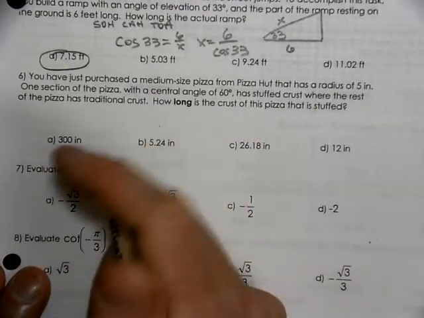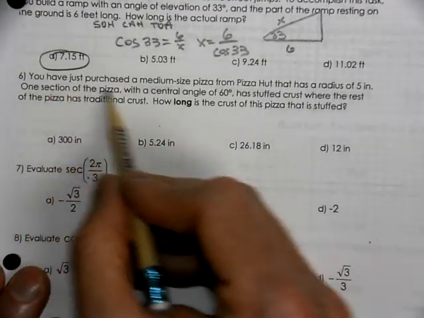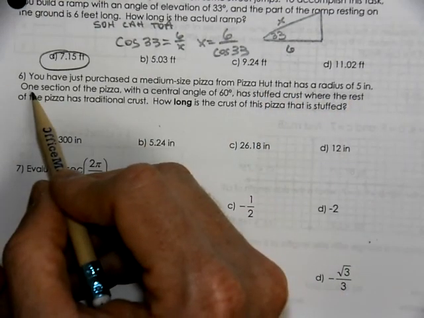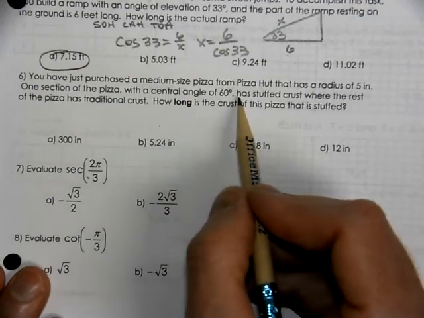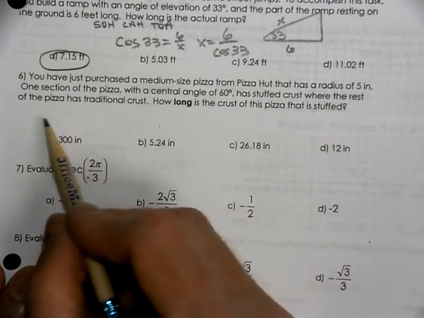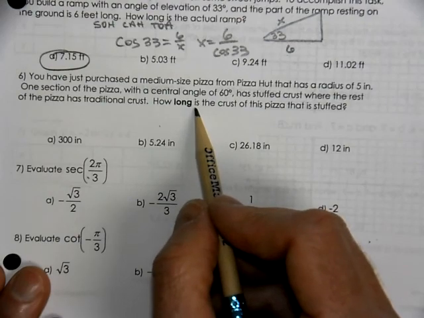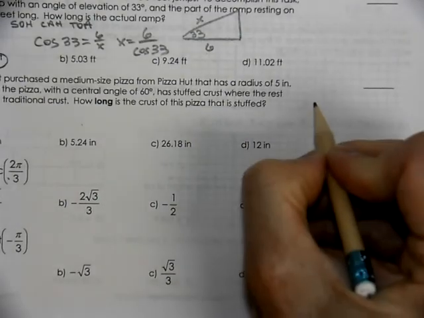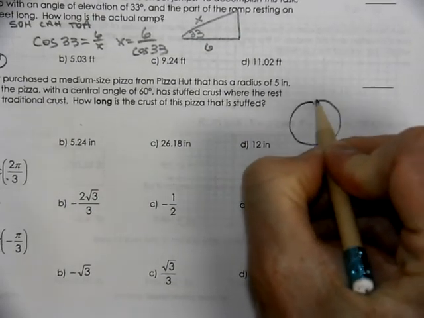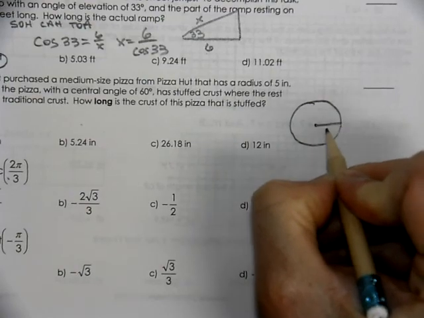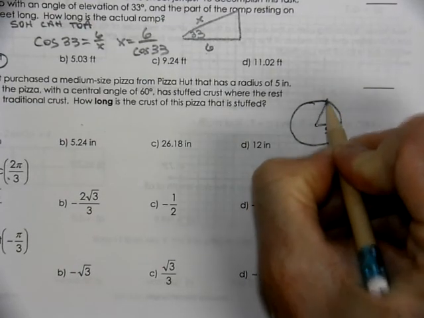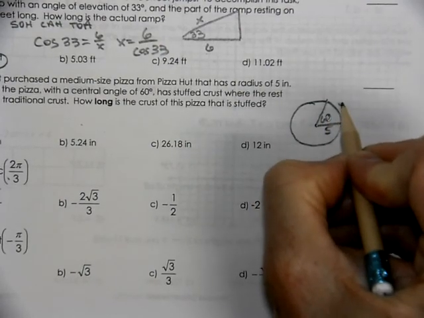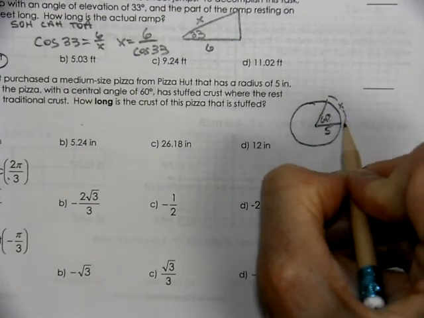Number 6. You have just purchased a medium-sized pizza from Pizza Hut, and the radius is 5 inches. One section of the pizza with a central angle of 60 degrees has stuffed crust, where the rest has traditional crust. How long is the crust of the pizza? Well, there's our pizza. We have a radius of 5. We're looking at 60 degrees. The question is, how long is that?